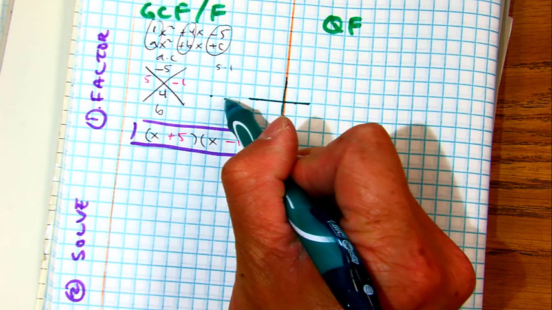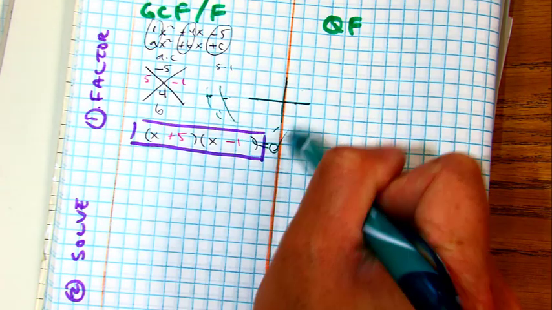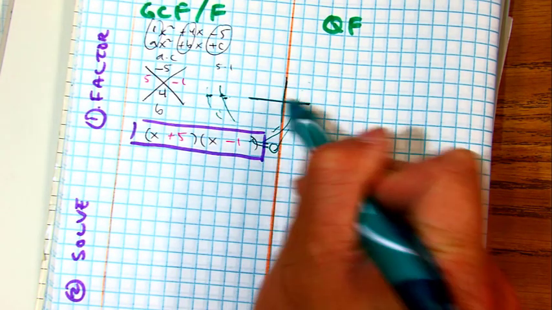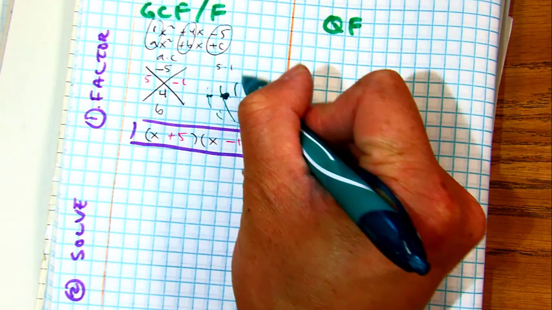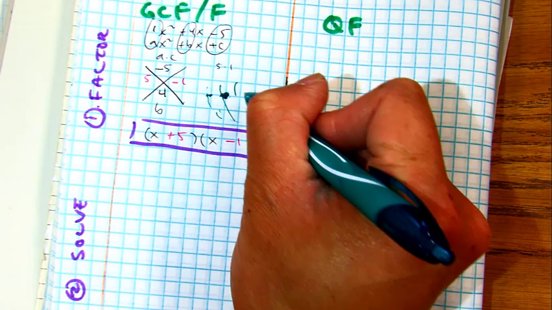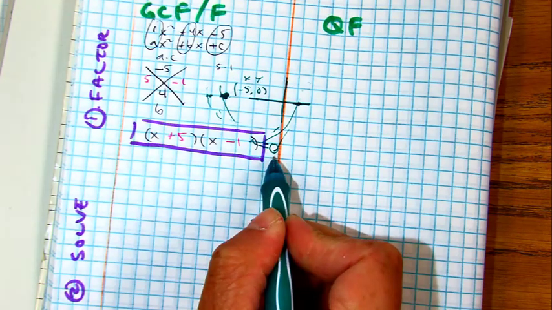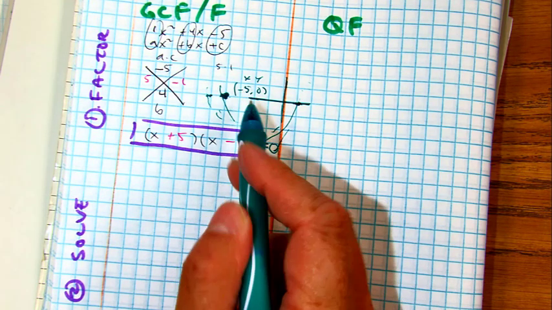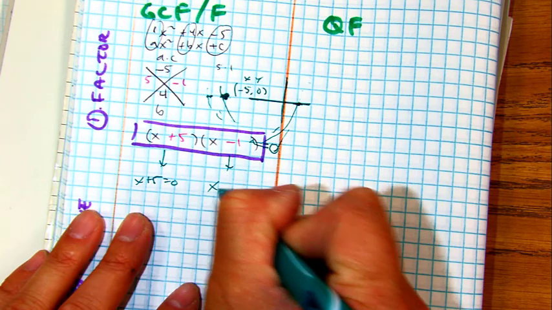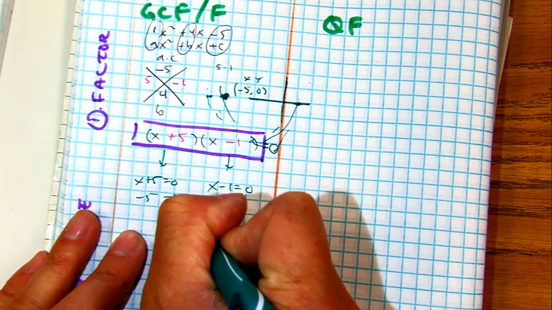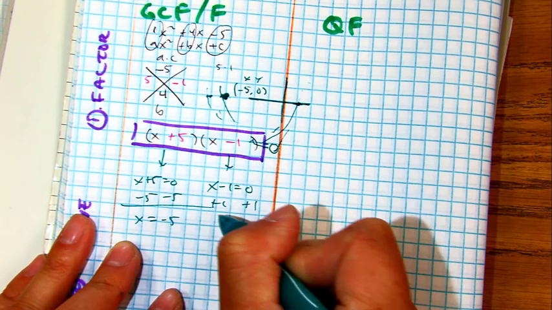This is just a visual, negative 5, and your graph's going to look something like that. But anyways, if it crosses the x-axis, then these x-intercepts, these zeros, have some kind of coordinates, and the coordinate I already know is going to be negative 5, 0. So your y value is 0, and your x value is some kind of number. So that means one of these has to be equal to 0. So x plus 5 equals 0, x minus 1 equals 0. Subtract 5, add 1. x equals negative 5, and x equals 1.